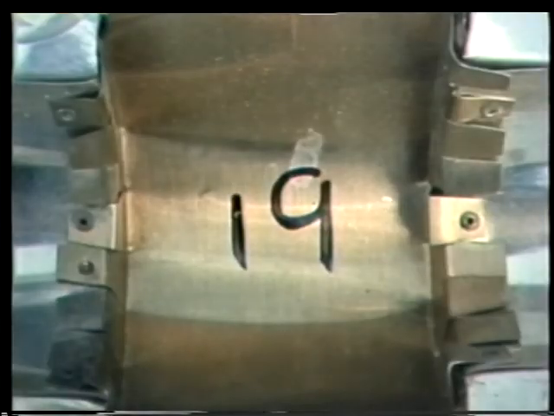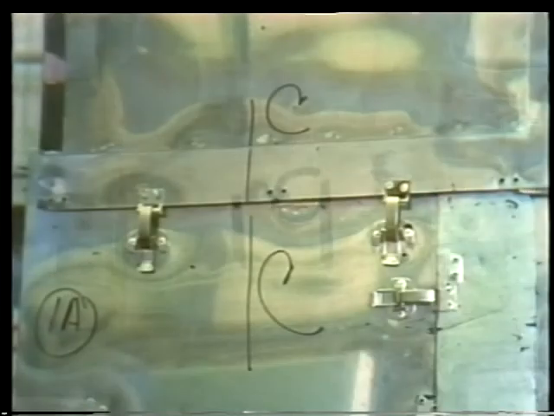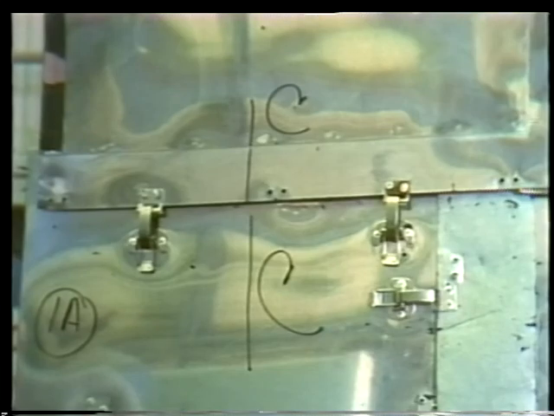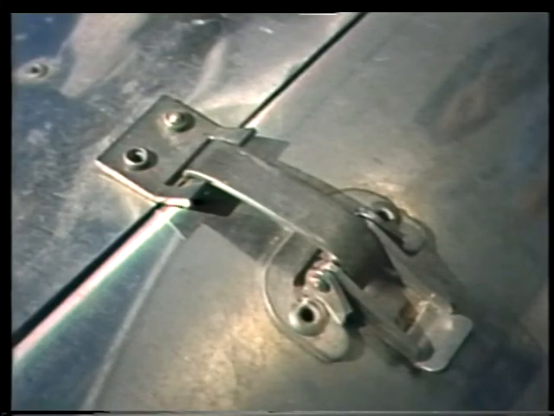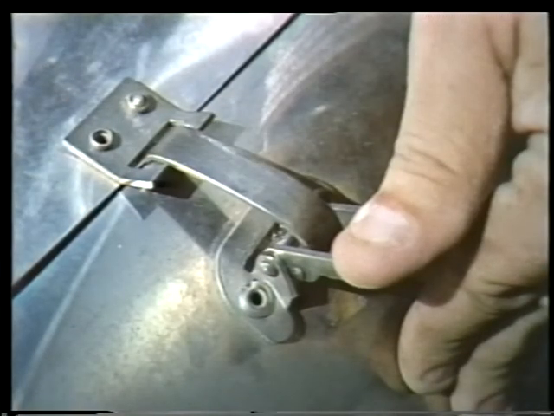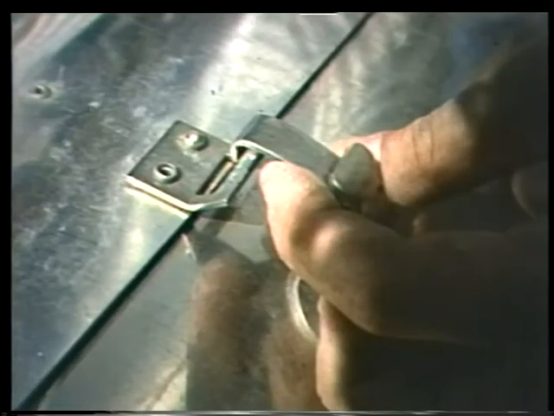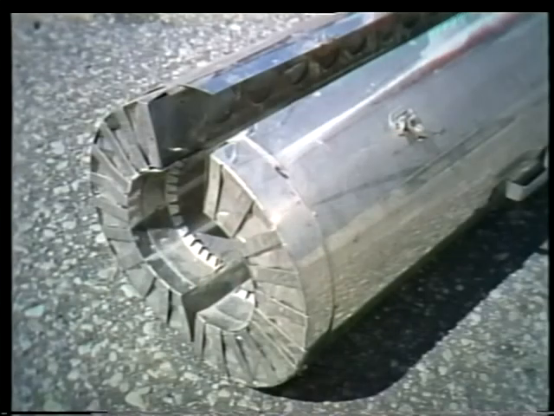The pieces should be numbered in order, and each edge marked to show where it connects to the next section. The sections are held together with spring clips like this one. To remove a section, unclip the latch, and the piece opens up for removal.